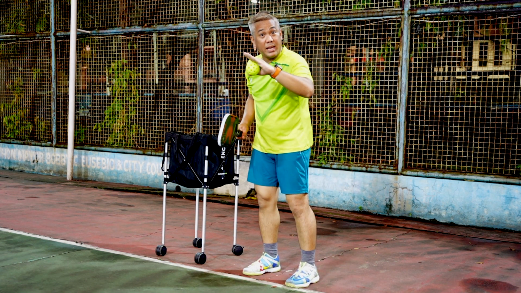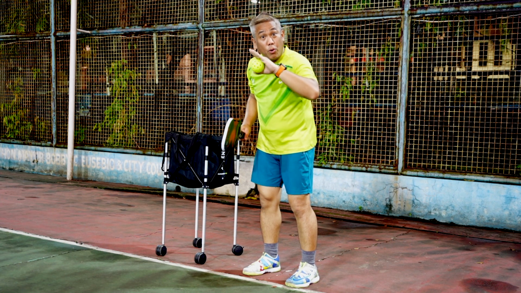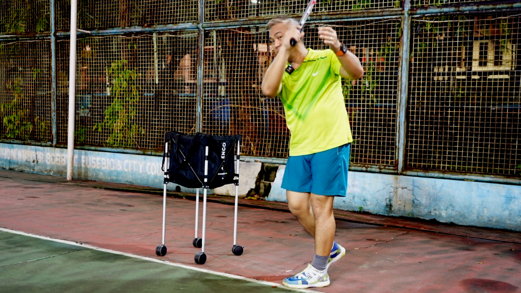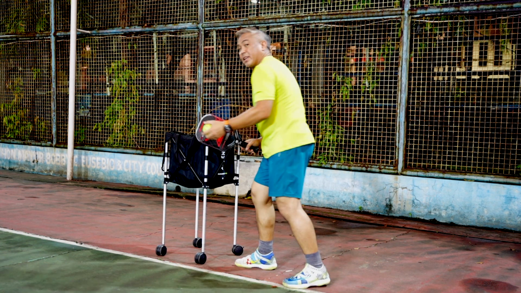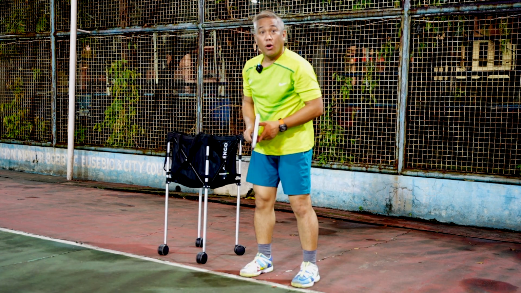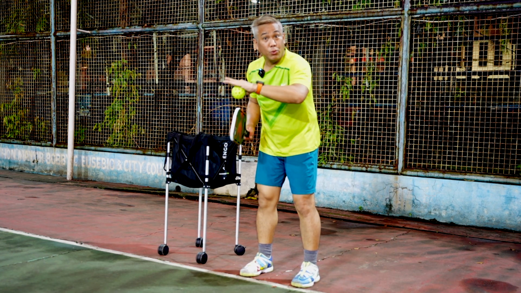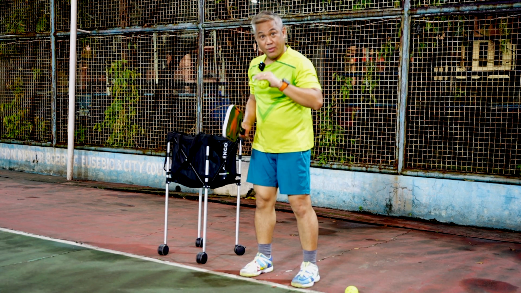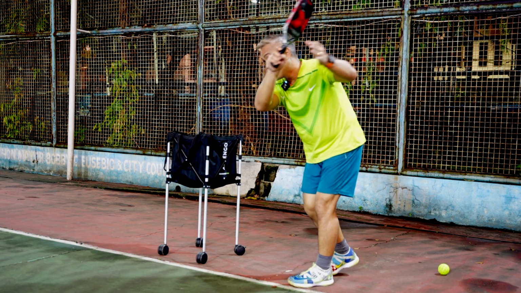If you hit it too high, then your opponents at the net can easily attack it, like this. On the other end, if you hit it too low, it goes in the net and you lose the rally, just like this.